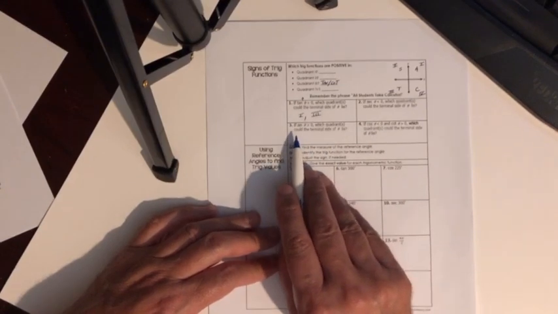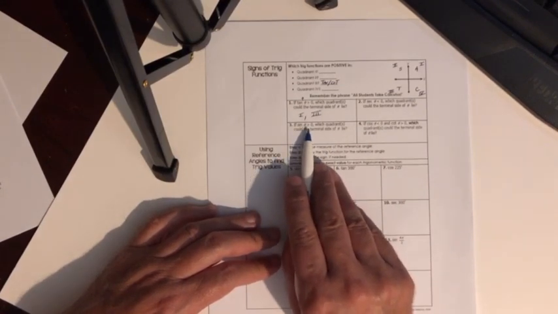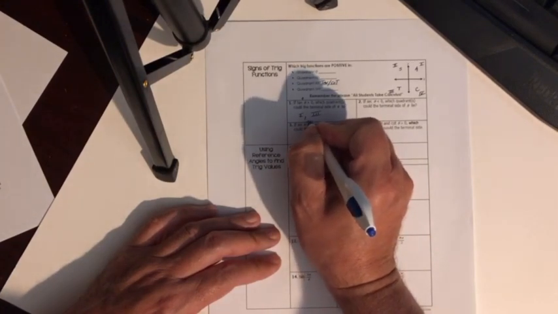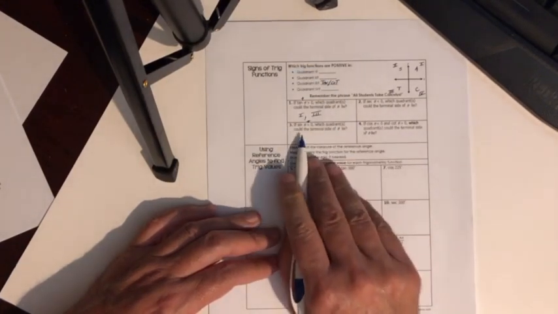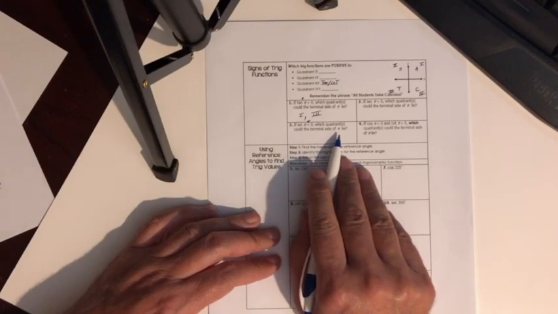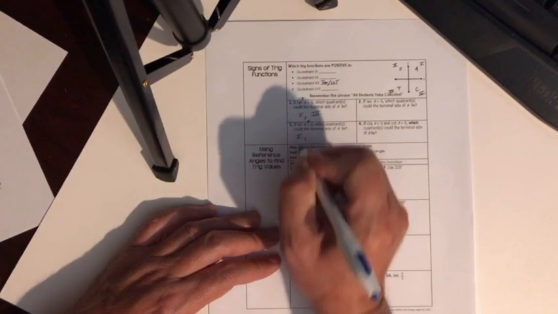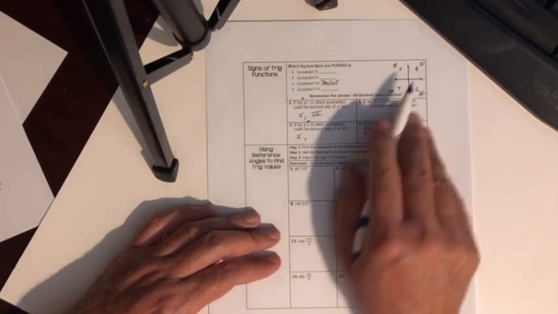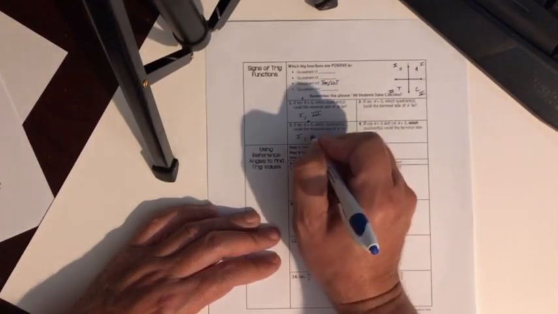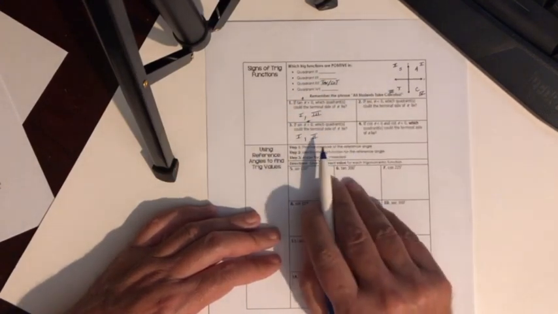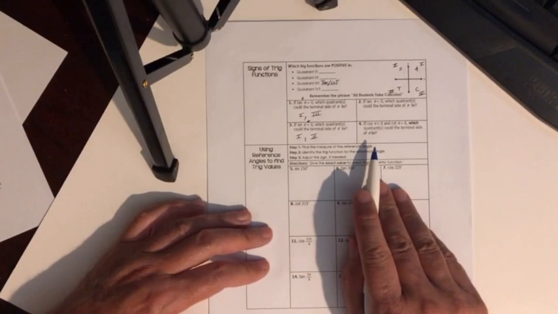Number 3, if sine is greater than 0, again, doesn't that mean positive? So I'm going to put a little plus there. Which quadrants could the terminal side of theta be? Well, again, it's positive in quadrant 1. And where else is sine positive? In quadrant 2. And it's sine and cosecant. Okay, you'll do number 4.